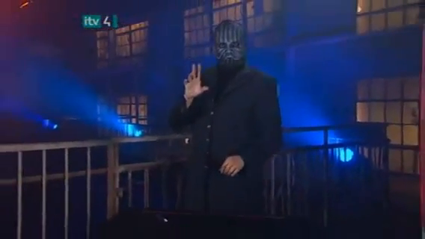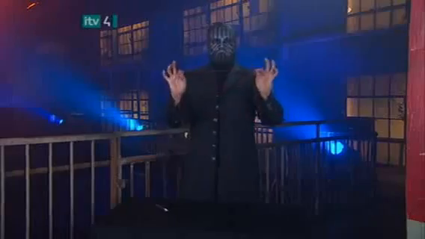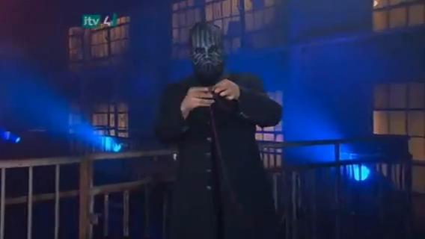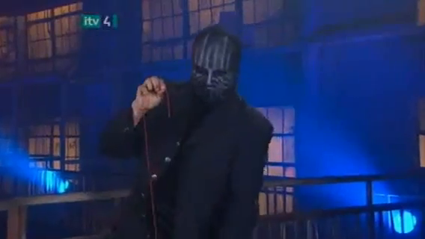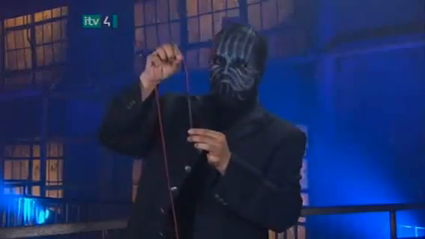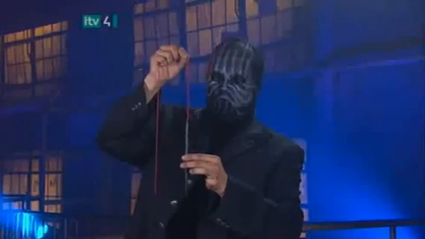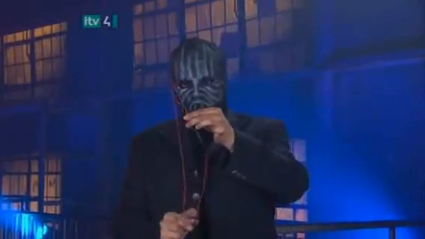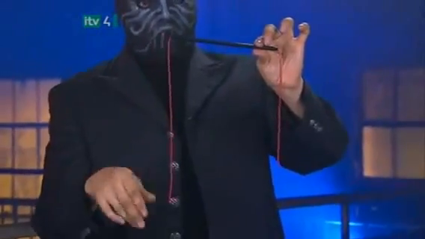Here's a simple trick that's very effective. The magician begins by showing us a length of ordinary string, and a plastic drinking straw. He feeds the string into the straw, and then demonstrates that it really goes in one side and comes out the other.